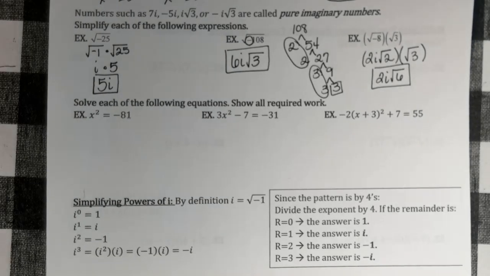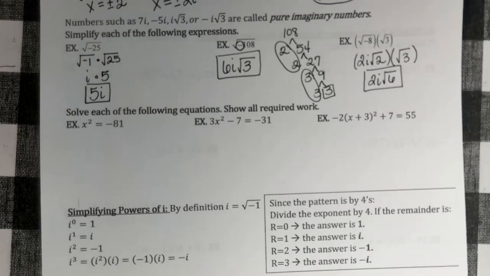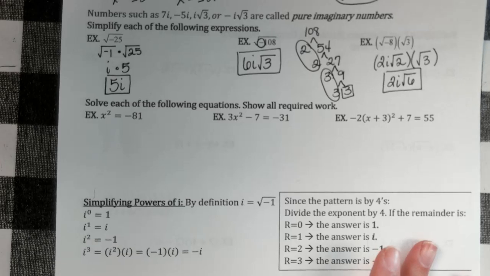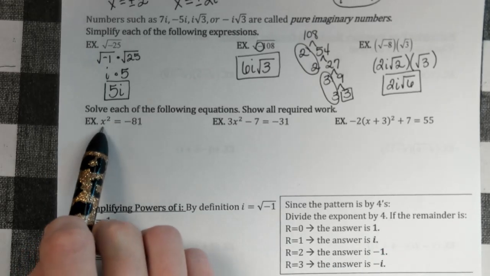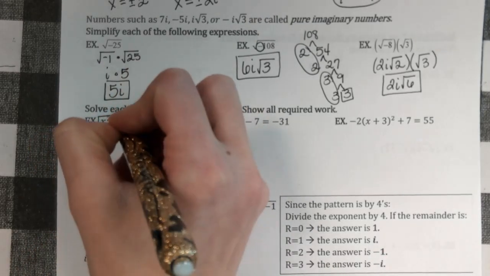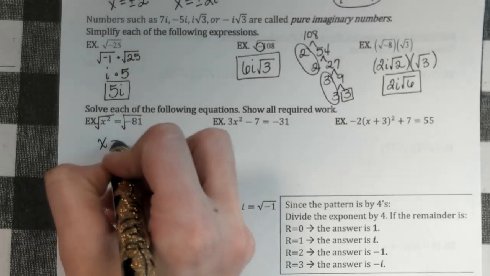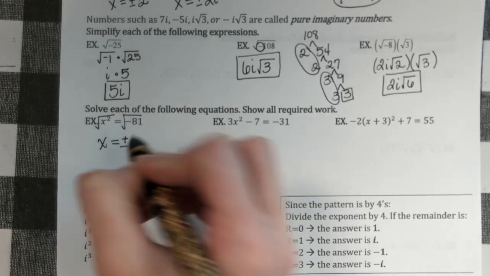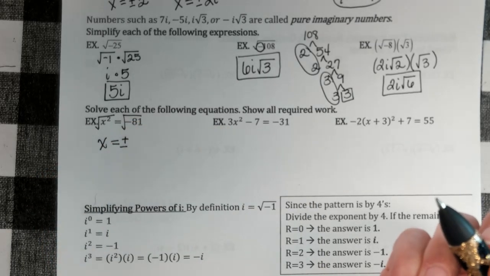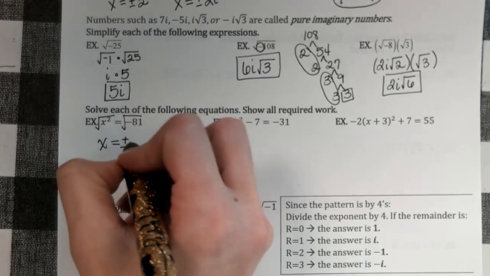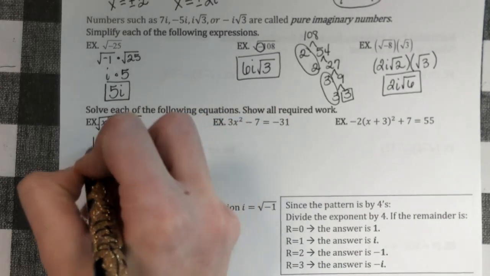Okay. Now the next section, all we're doing is solving. It's the same steps. It's just now if you have a negative, you have an i. But everything else is the same. So if I have x squared equals -81, I've got x squared by itself, so I just take the square root, and x is equal to plus or minus, because you're solving, the square root of -81 would give me what? 9i. Very good.